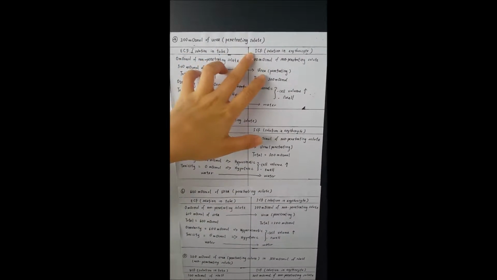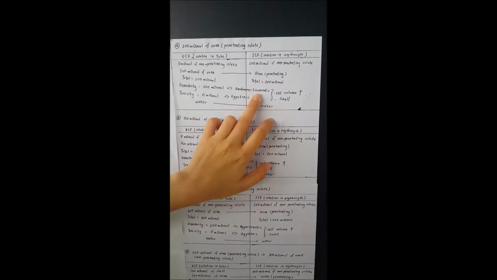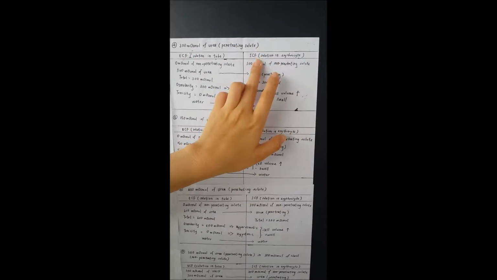Solute in the ICF, which is the solution in the erythrocyte. From here, we can see the osmolarity is 300 milliosmol, which is isoosmotic to the ICF, while the tonicity of the ECF is 0 milliosmol.